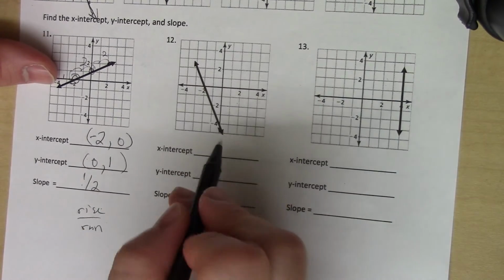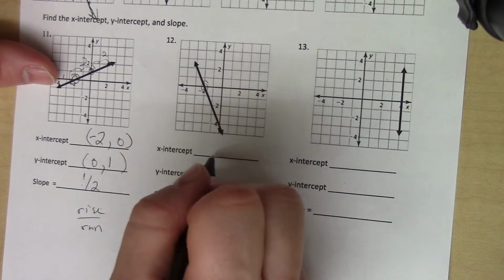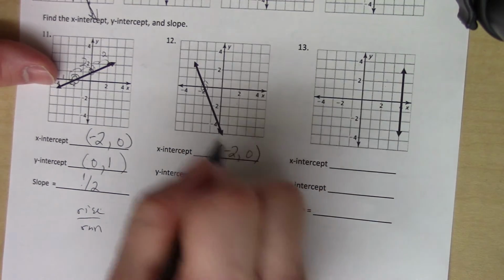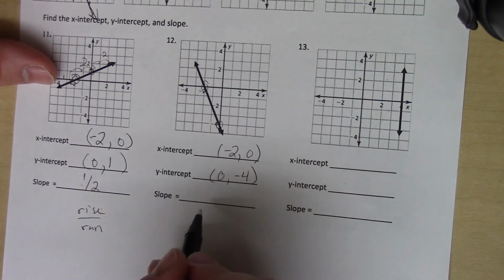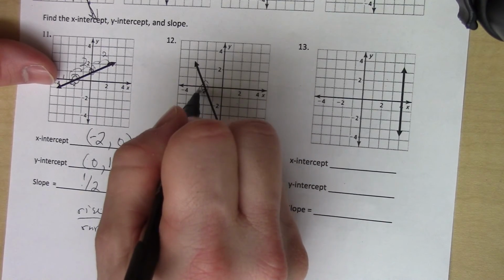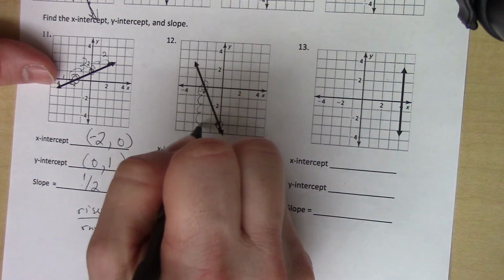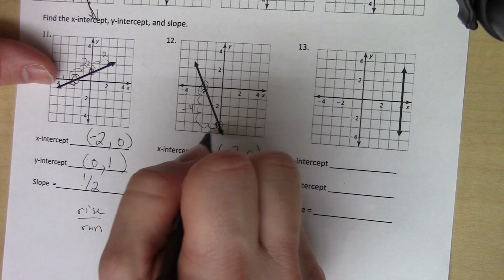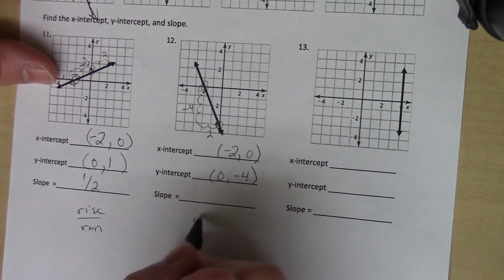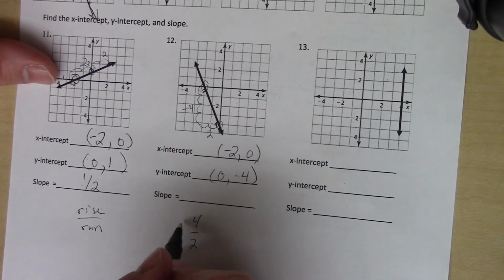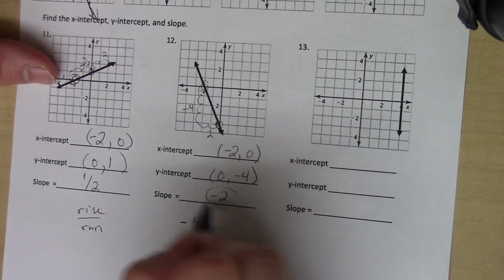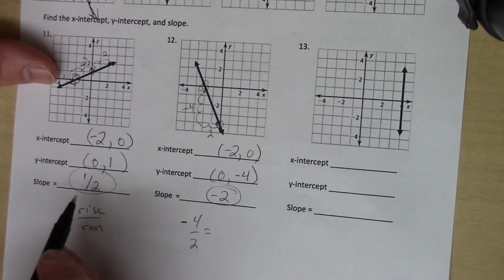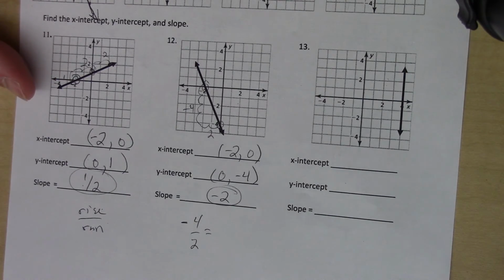This one's going to go down, so it's negative. We'll get to that. The x-intercept right here is at -2. The y-intercept right here is at -4. Okay, and the slope, again, from here to here is down 1, 2, 3, 4, and over 2. Okay, so 4 over 2. It's going downhill, so it must be negative, and I can reduce that. That's how I get -2 here. Okay, we can't reduce 1/2. If it was 2 over 1, I could, but it's not.